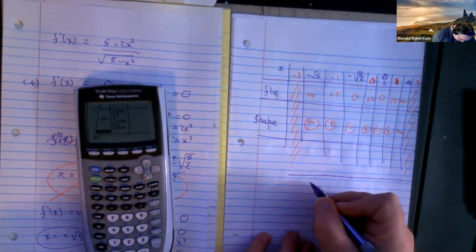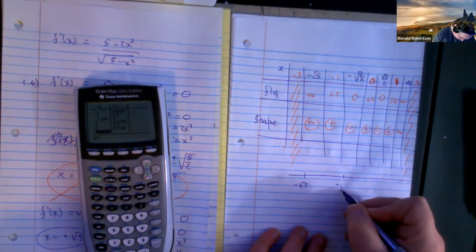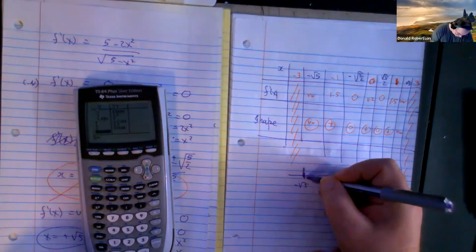God, that's going to be a weird shape. Negative square root of 5 halves is a critical number. Positive square root of 5 halves. And finally, that one, and that's the start and end of this function. It doesn't exist anywhere else. Here I have a 0, here I have a 0, and it's undefined at the 2 endpoints. And it looks like everybody is positive. That is one weird answer.